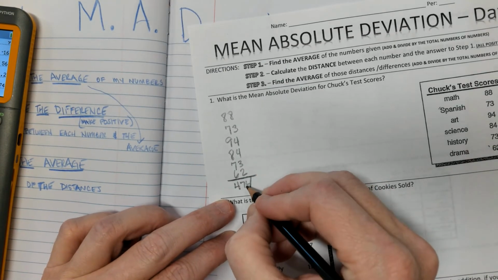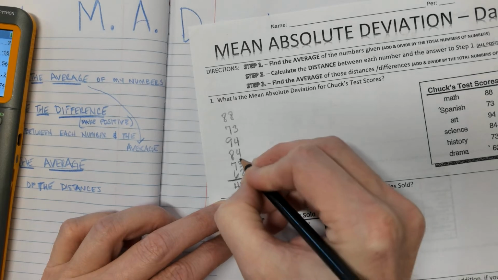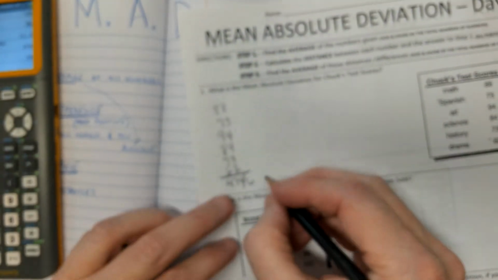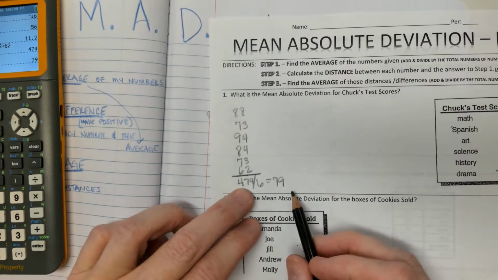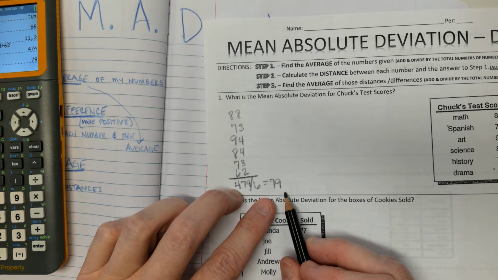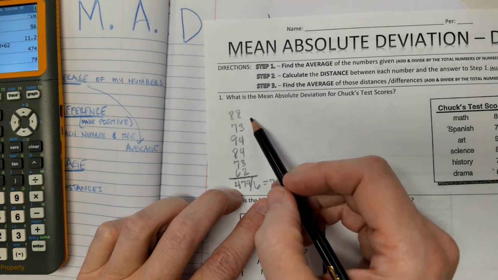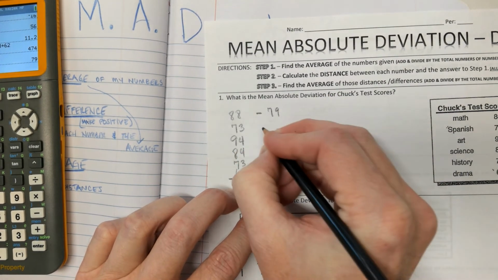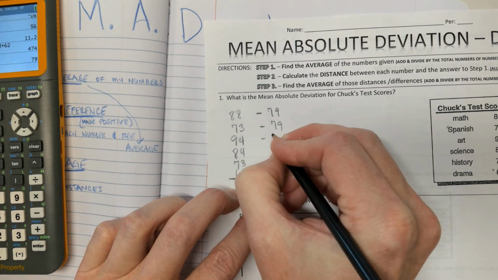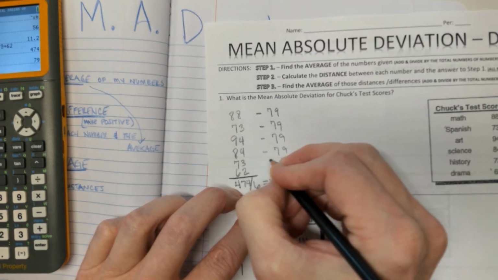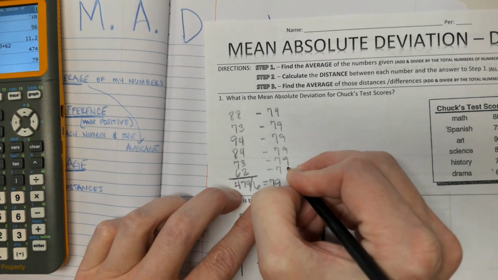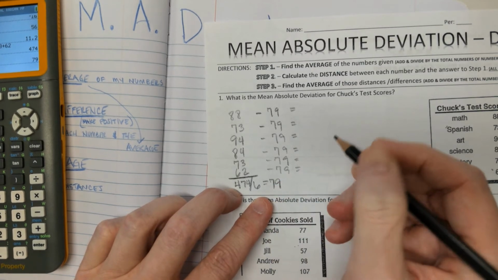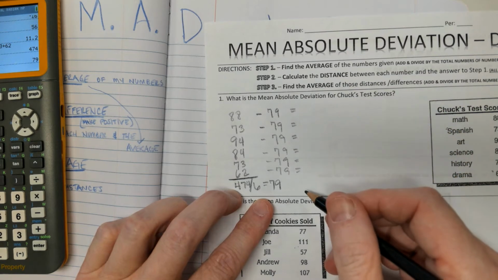I got to divide by 6. 1, 2, 3, 4, 5, 6. What is that? 79. Now, I want to point out, this is going to be one of your answer choices. Okay? That's not an 8th grade skill, to just find the average of these numbers. We're going to take each number, subtract it from that average, subtract 79, subtract 79, subtract 79, subtract 79, subtract 79. Okay? And we're going to get 6 new, smaller numbers. These are called the deviations. These numbers over here.